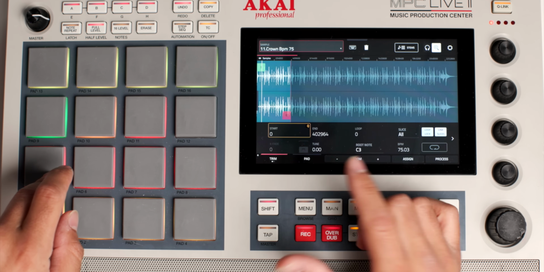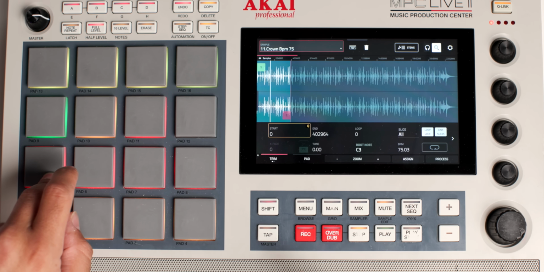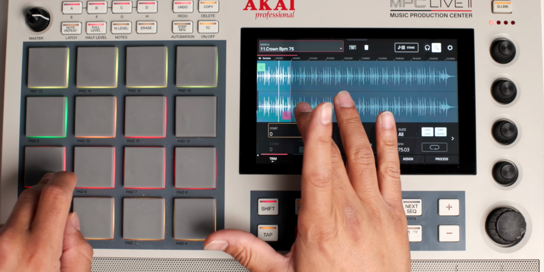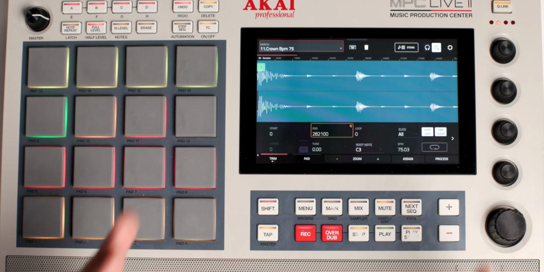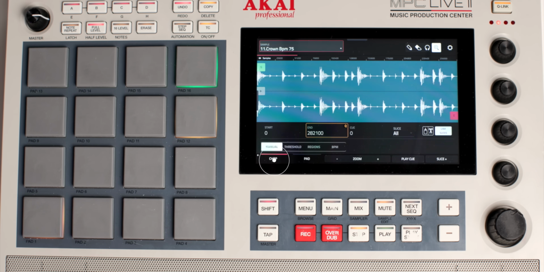1, 2, 3, 4, 2, 2, 3, 4. So I have 2 bars selected. I'm going to discard and just keep those 2 bars selected. I'm going to jump in from trim to chop mode.